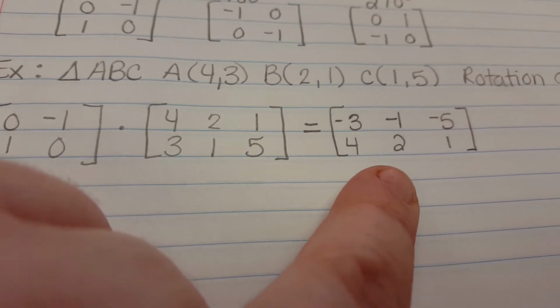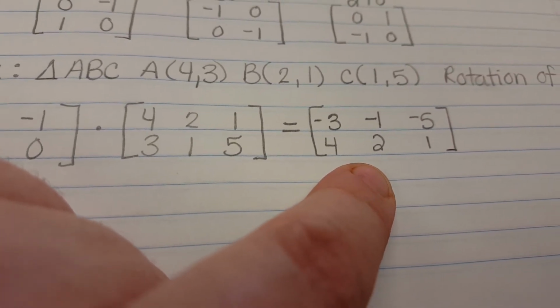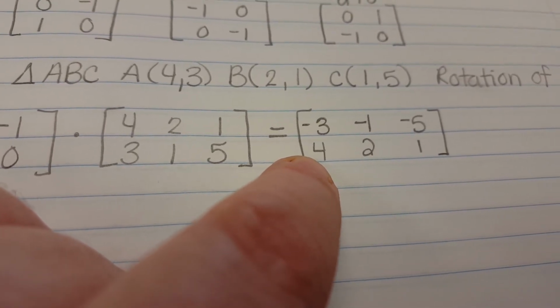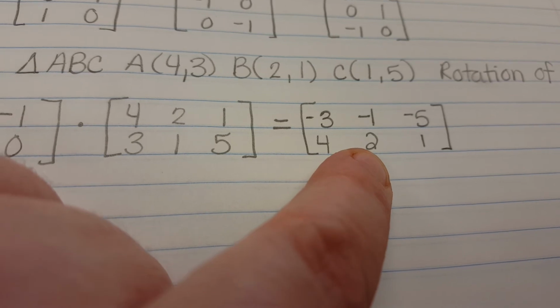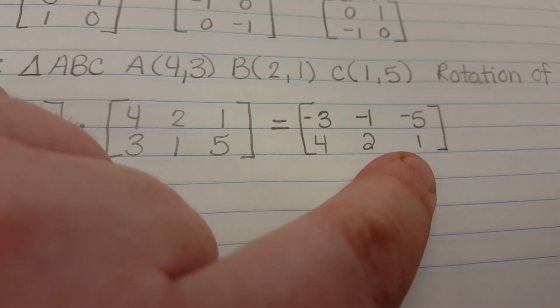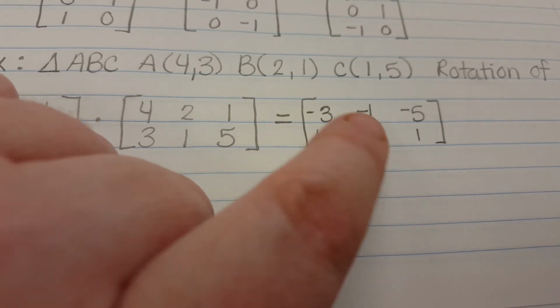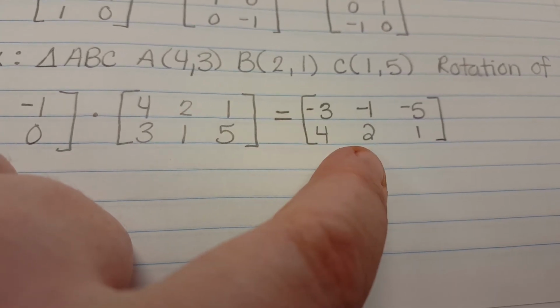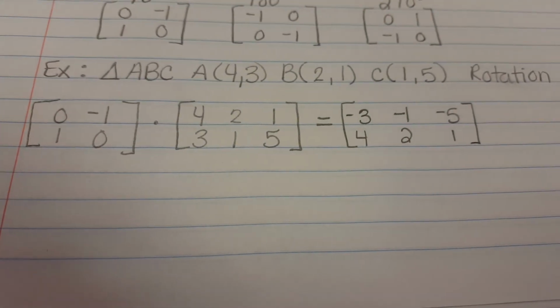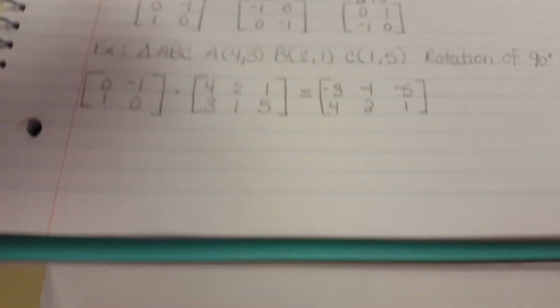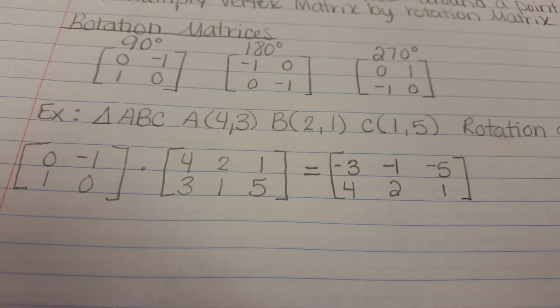So, anyways, multiplying as always to get this matrix. And so then if it asked for the coordinates, you would have A prime is negative 3, 4, B prime, negative 1, 2, C prime, negative 5, 1, listed in points. And then if it asked you to graph it, you would just plot these points and then plot those points, connect them, and label them as always. And that is all of our transformations for today.